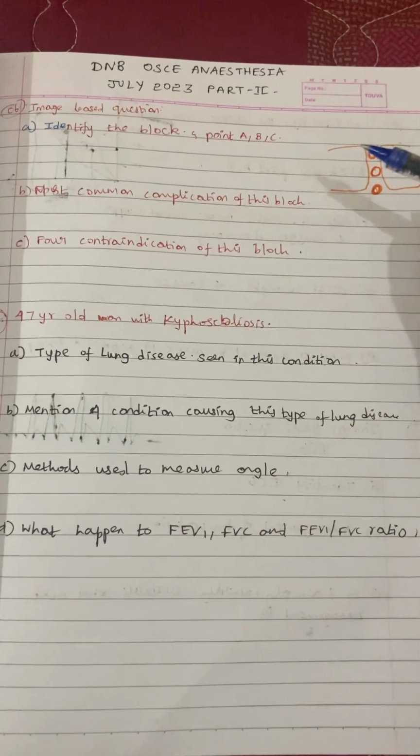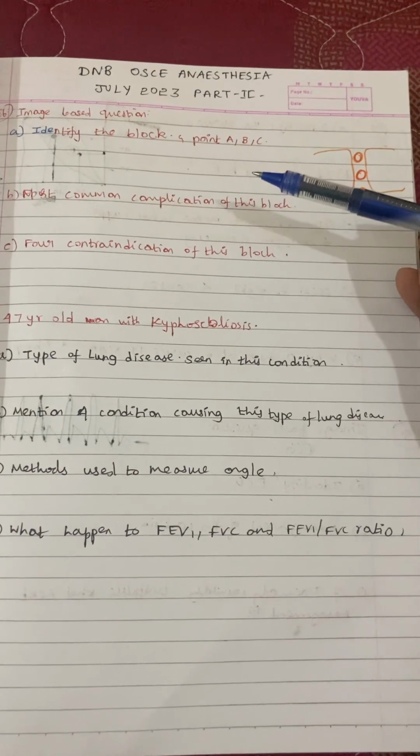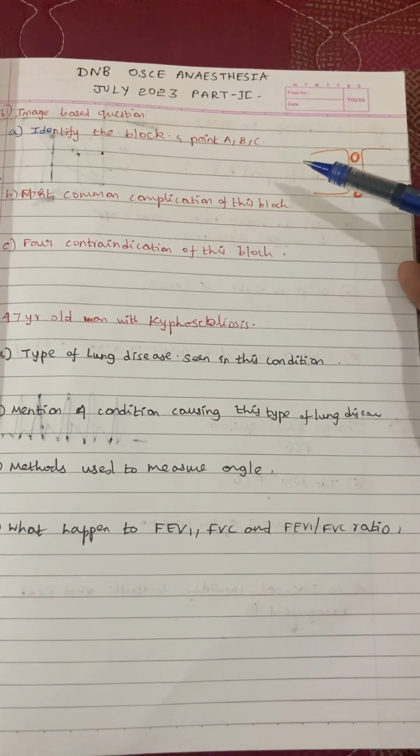So the sixth question is also an image-based question. Identify the block and what points A, B, C denote.